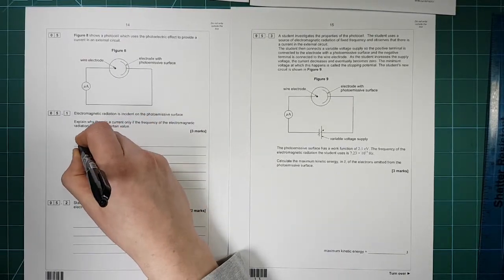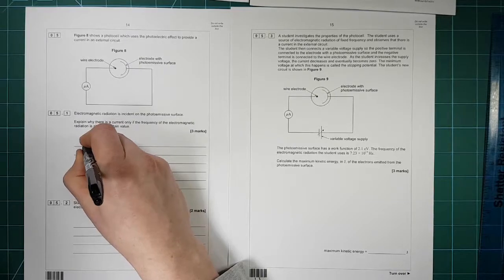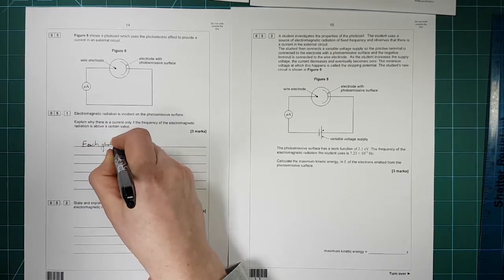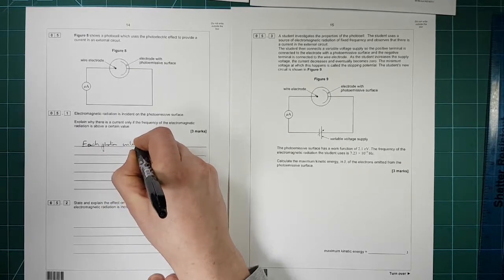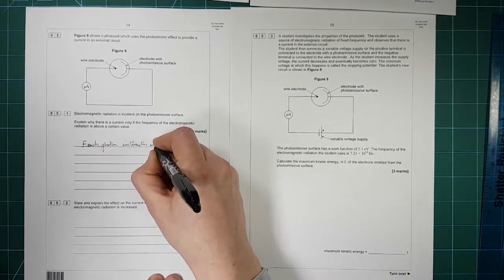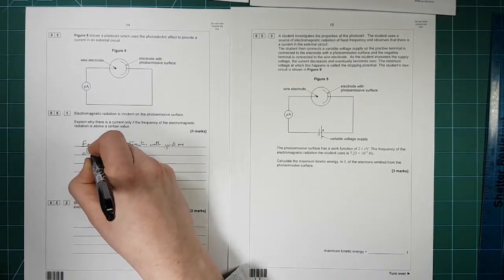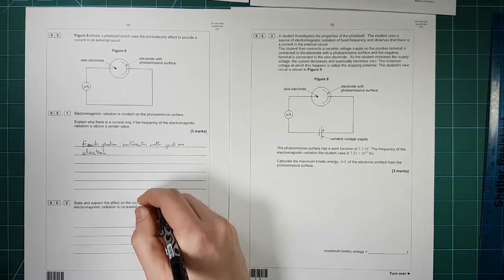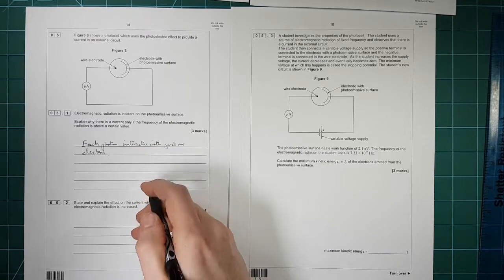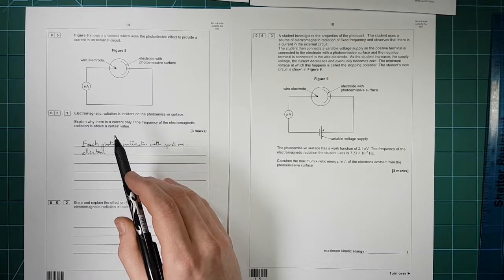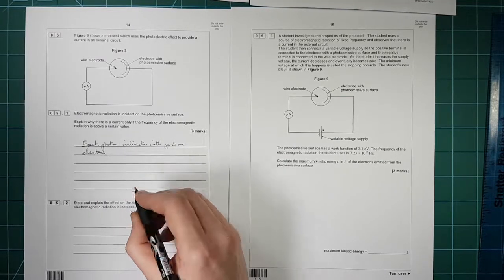So the first thing you need to say when talking about the photoelectric effect is always that each photon interacts with just one electron. Okay, it's absolutely critical whenever you talk about the photoelectric effect that you understand that each photon only interacts with one electron.